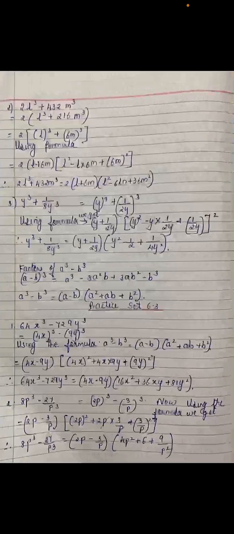Now practice set 6.3, the example 64x cube minus 729y cube. Again, using the formula, 4x the whole cube minus 9y the whole cube. So using the above formula, we get a minus b in the bracket, again open bracket, a square plus ab plus b square. So this is equal to 4x minus 9y, first bracket, second bracket, 4x the whole square plus 4x into 9y plus 9y the whole square.